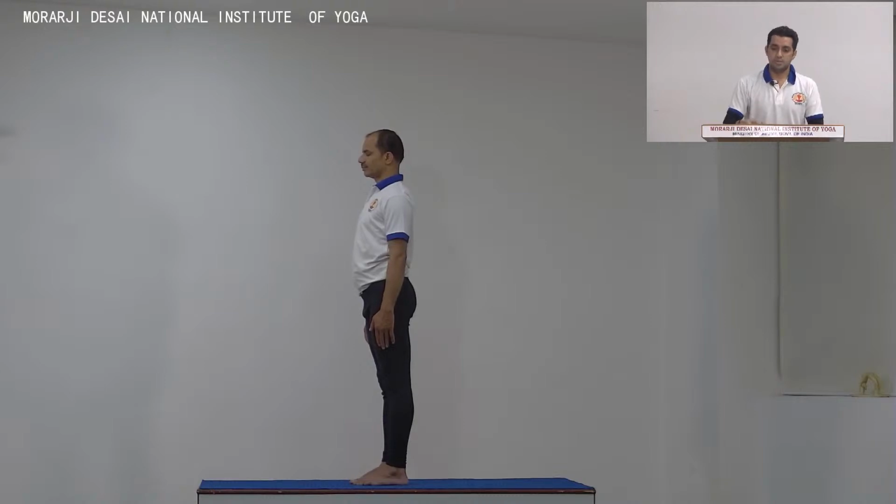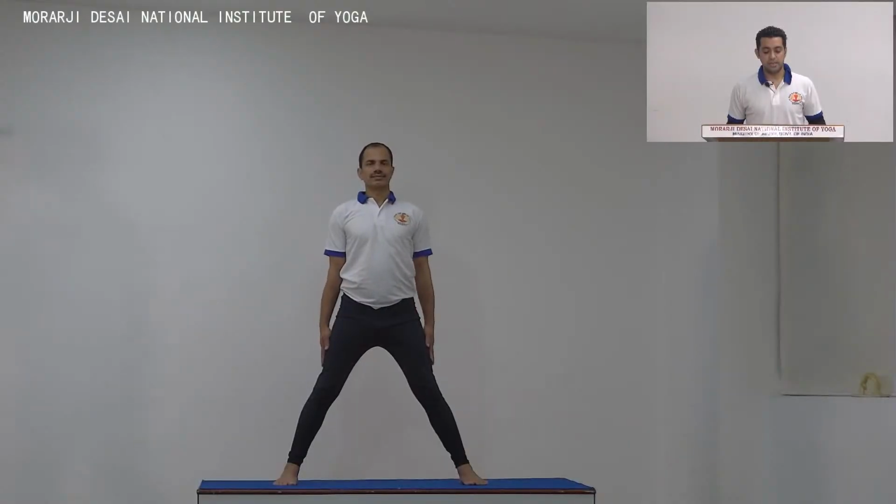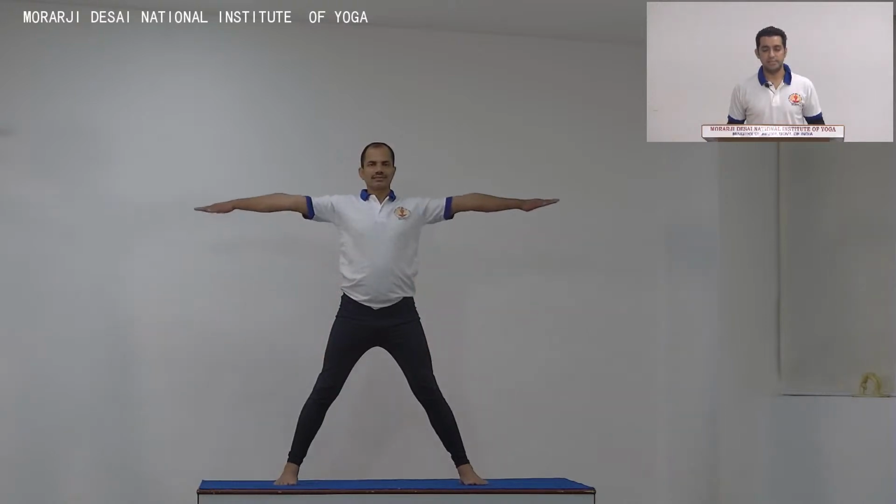Now, slowly we will move towards Trikonasana. Turn this side. Yes. Adjust your clothes and get ready for Trikonasana. People having low back pain, neck pain, stiffness shall practice with care. Open your legs 3 to 4 feet apart. Inhale. Raise both your arms up to the shoulder level from the sides. Very good. Turn your palms outward.